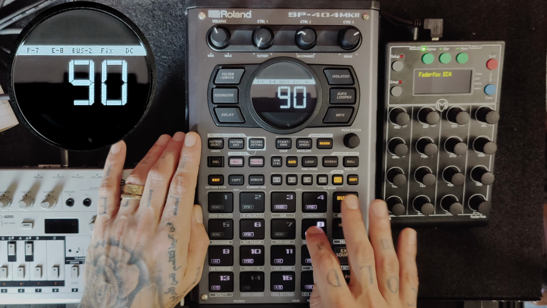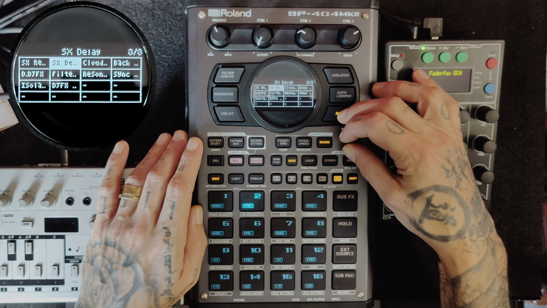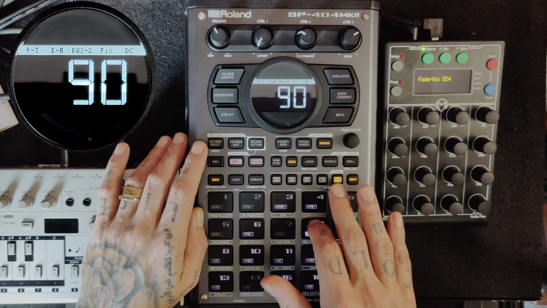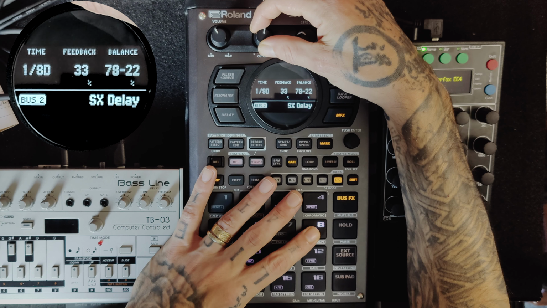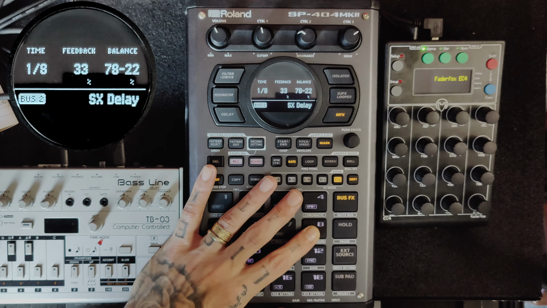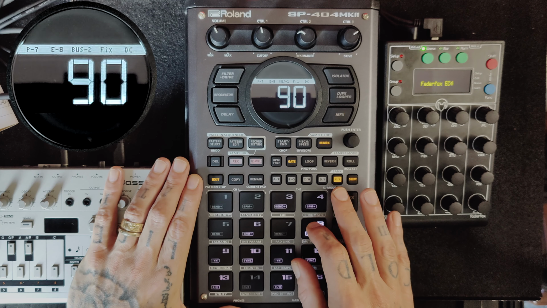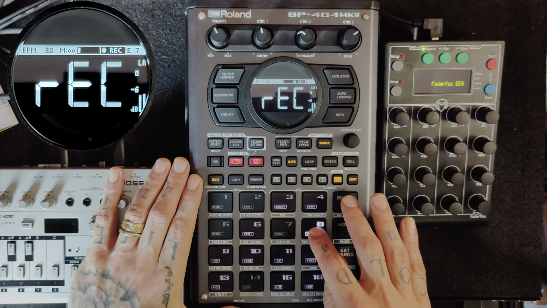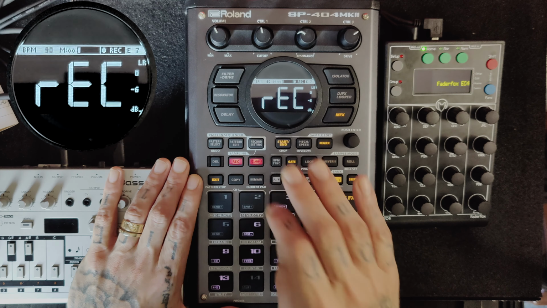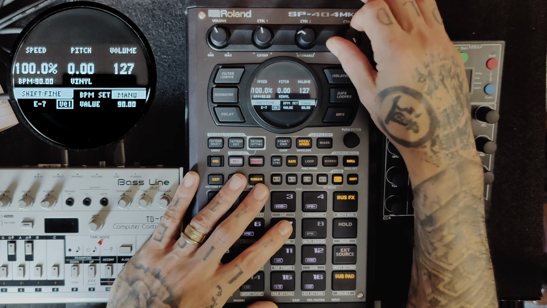Let's add some reverb also here, or maybe also a delay. Let's, nice. Let's resample this one. Cool.